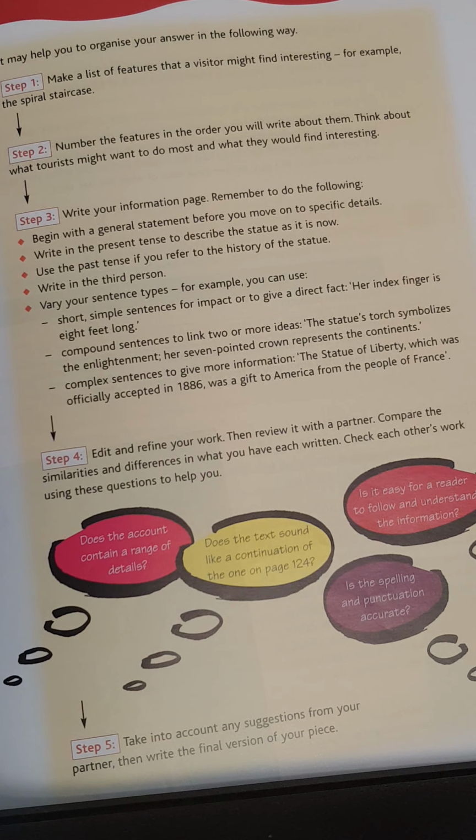It says obviously review it with a partner. You can get somebody at home to have a look at it, see what they think, and again, like all these pieces of work that you're doing, if you want to email it to me, absolutely fine. Okay, this should take you probably 20 to 25 minutes. Off you go.